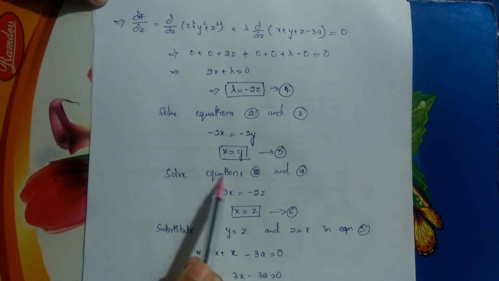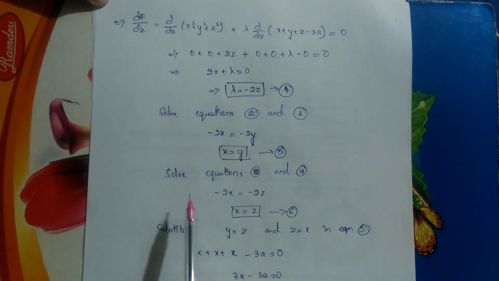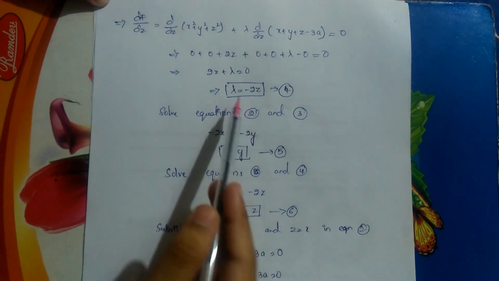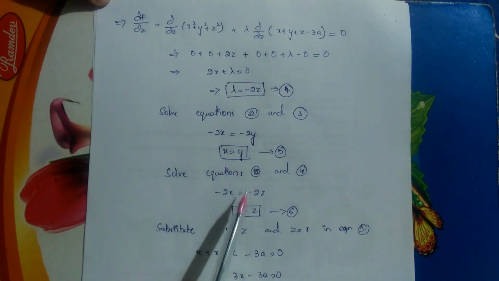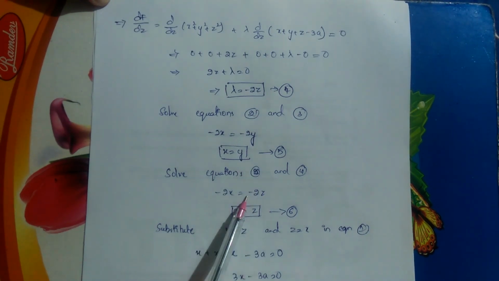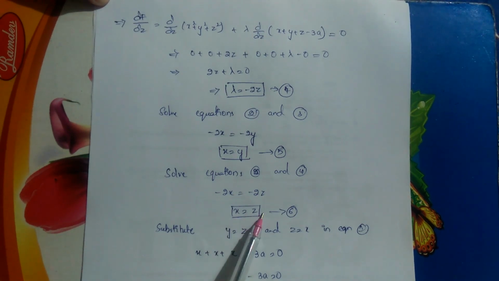Then again we have to solve equation 2 and equation 4. Equation 2 was lambda equals minus 2x, and equation 4 is lambda equals minus 2z. So we can write minus 2x equals minus 2z, and from this we get x equals z. Let it be equation number 6.